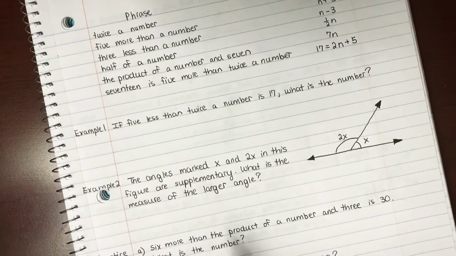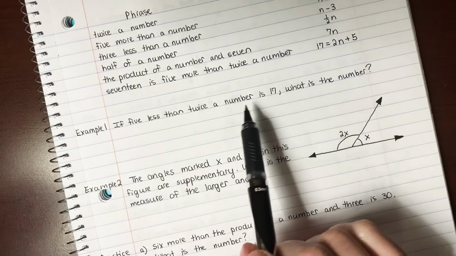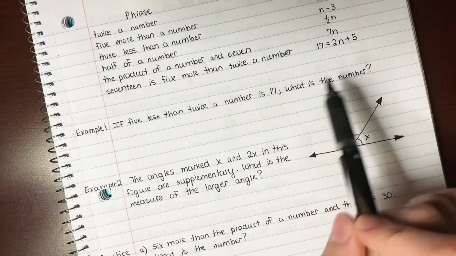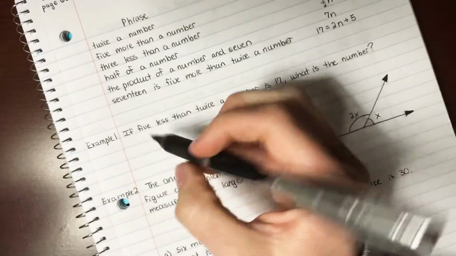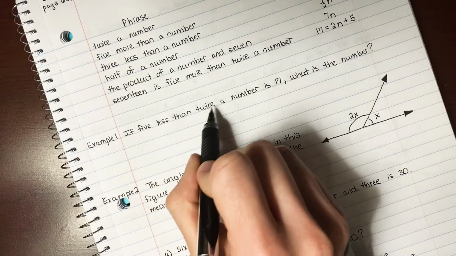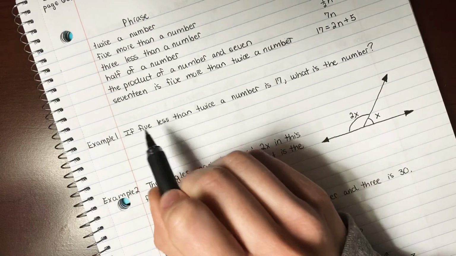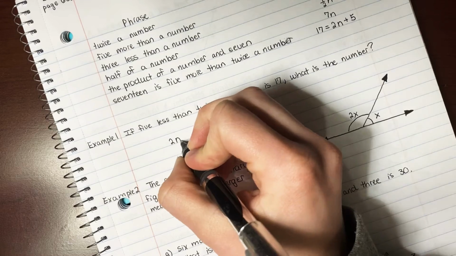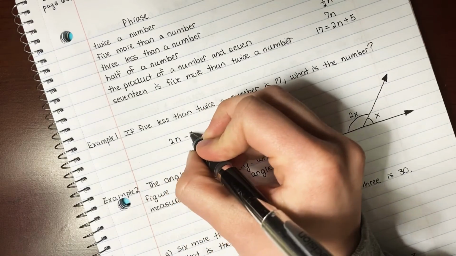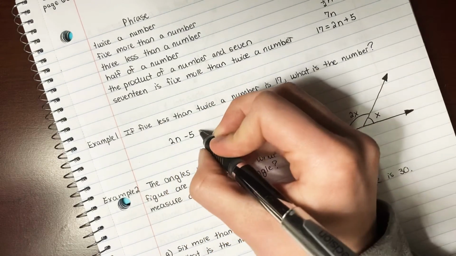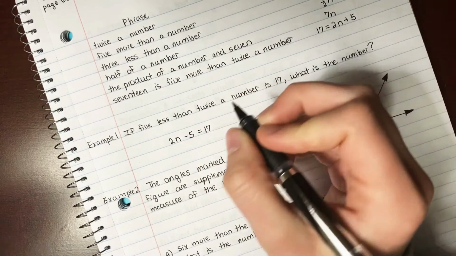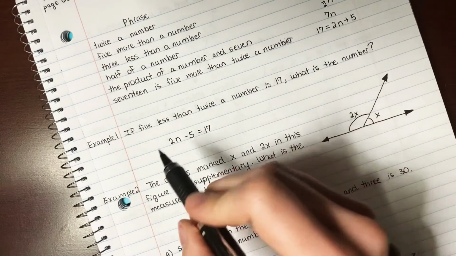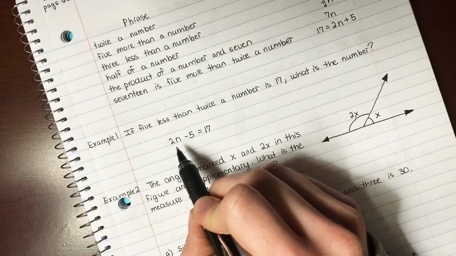Look at example 1. If 5 less than twice the number is 17, what is the number? Let's get an equation written here. 5 less than twice the number is 17. 5 less than what? Twice the number. So we have twice the number, 5 less than that, and that is 17. What is the number? We need to figure out what n is. We need to get it alone.